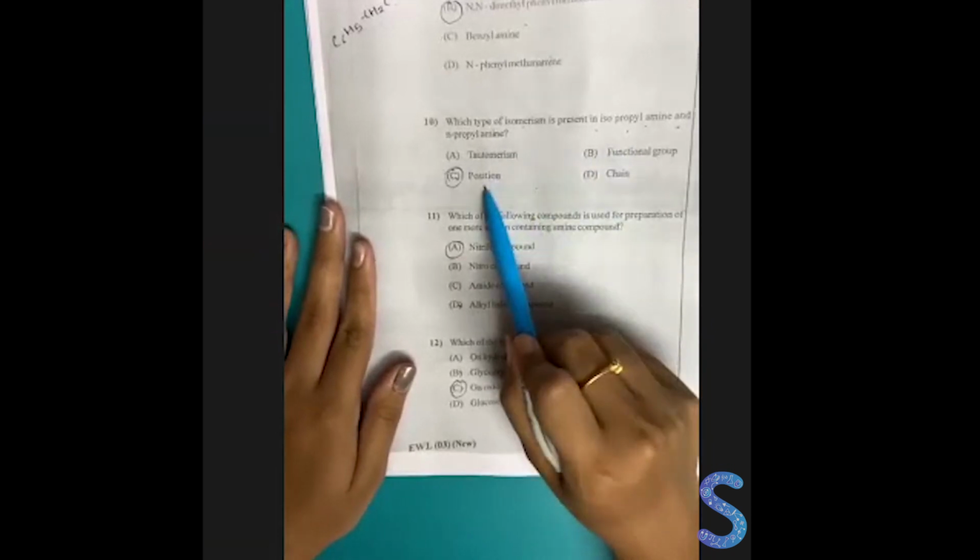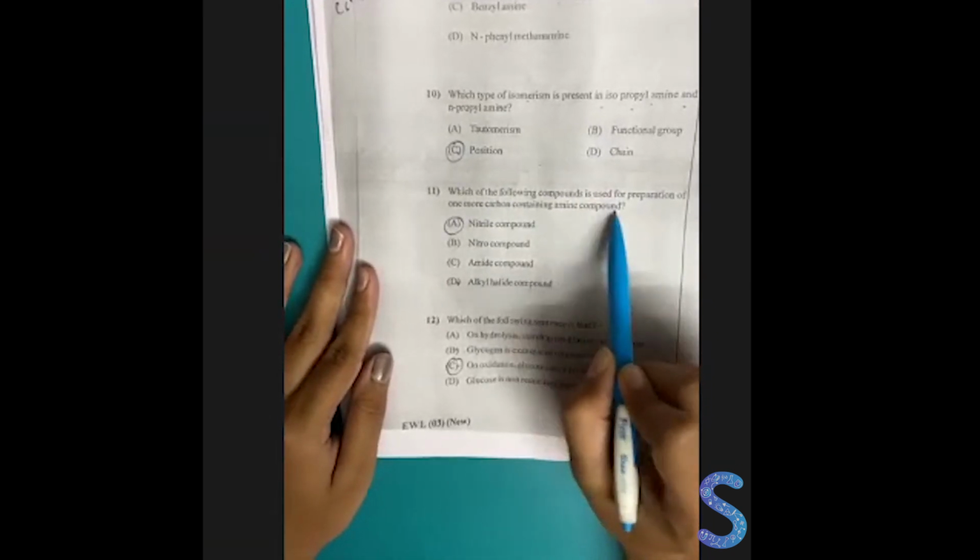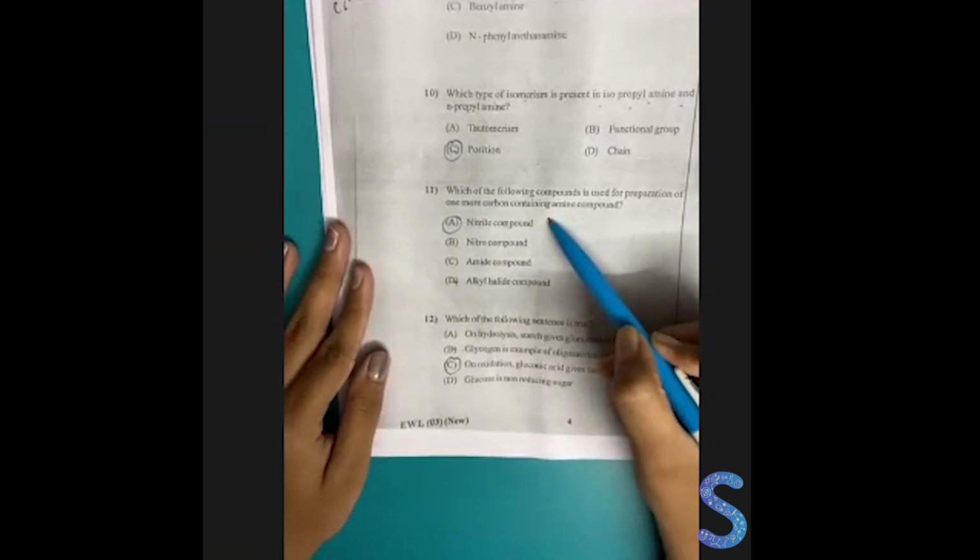Next, which type of isomerism is present in isopropyl amine and n-propyl amine? Tautomerism, functional group, position, or chain? So the answer is C, position. Which of the following compounds is used for preparation of one more carbon-containing amine compound? Nitrile compound, nitro compound, amide compound, or alkyl halide compound? So the answer is nitrile compound.